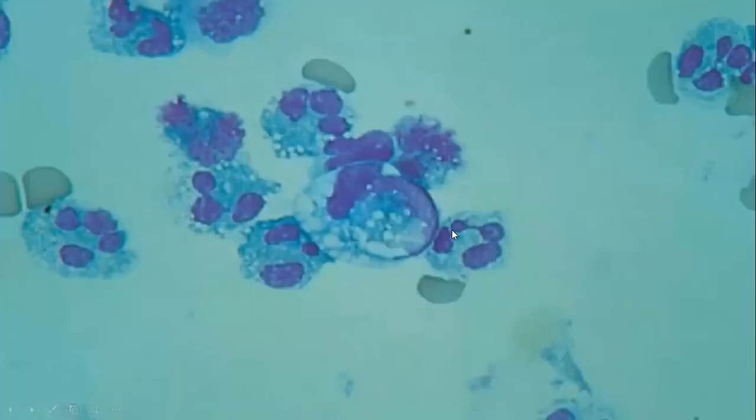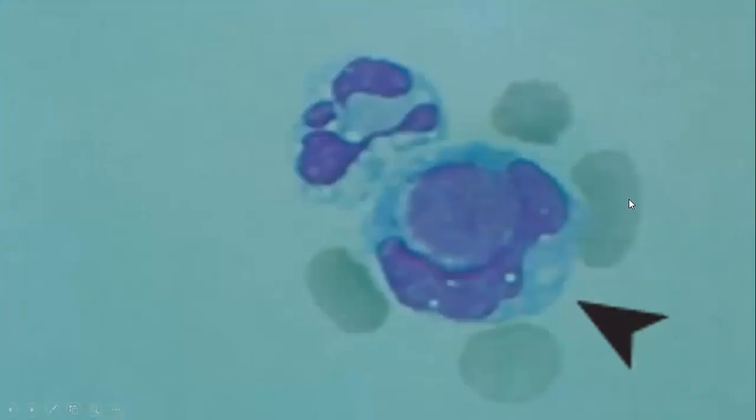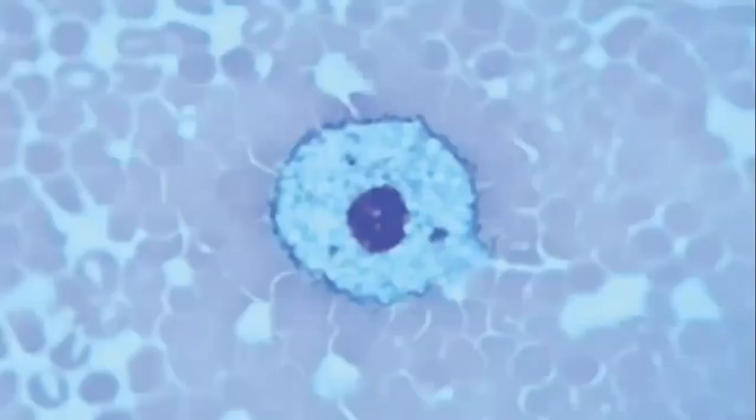This is a Reiter cell, a macrophage with ingested neutrophils. This is a TART cell, a macrophage with a nuclear component ingested. And this is a lipid-laden macrophage, Wright-stained.